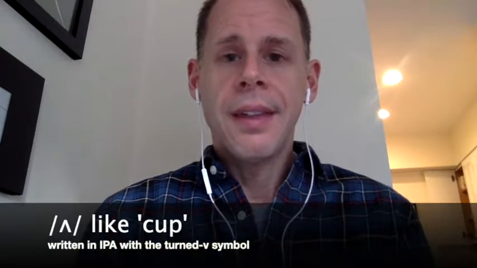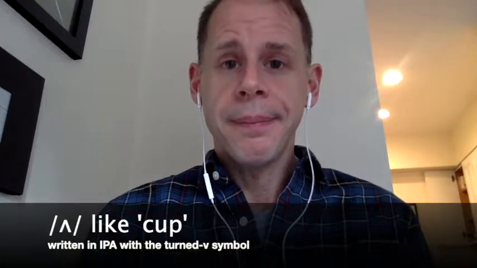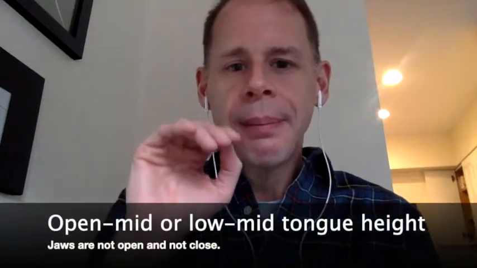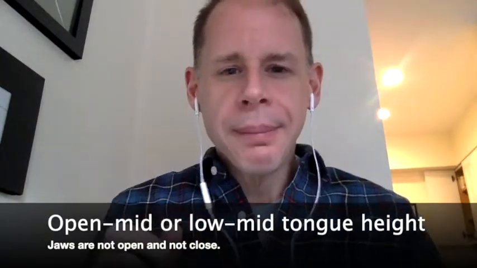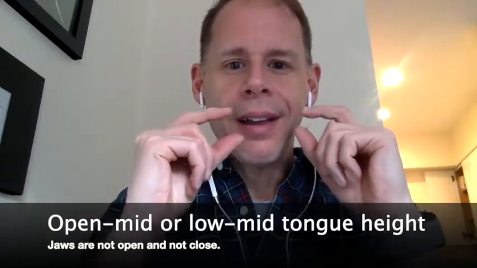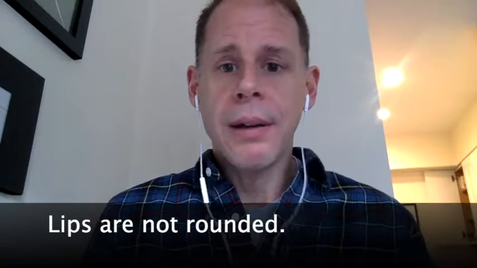Let's talk about the English vowel like cup. This vowel is written in the IPA with a turned V. The vowel is produced with the tongue low, open mid, or low mid. What does that mean? So not open and not close, but in the middle, okay? The tongue is back, and the lips are not rounded.